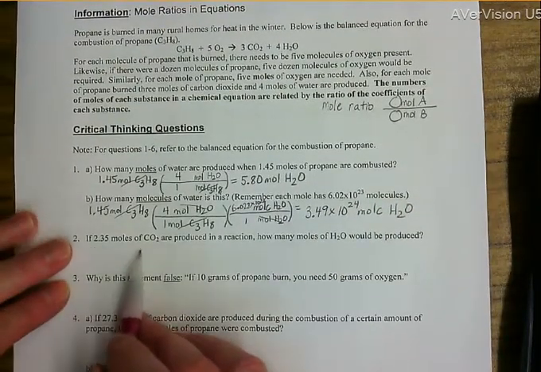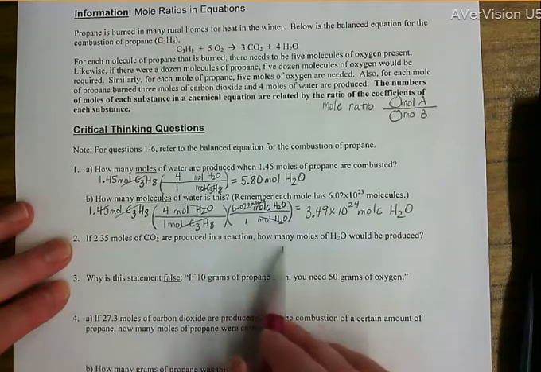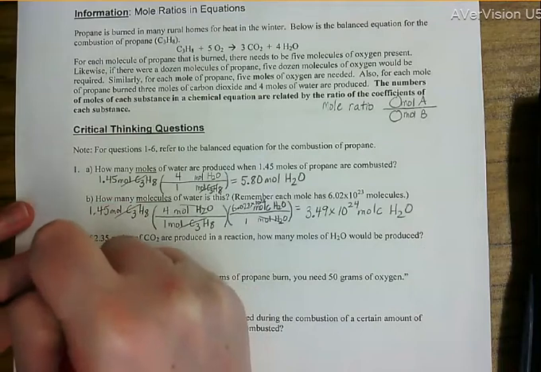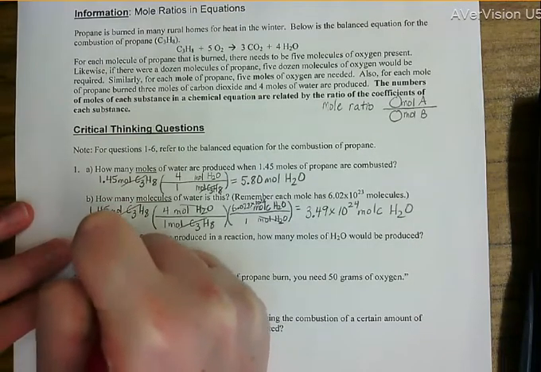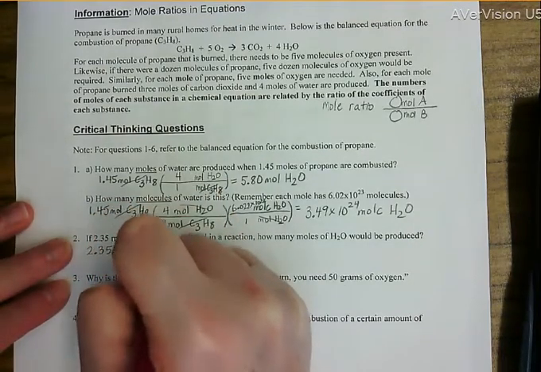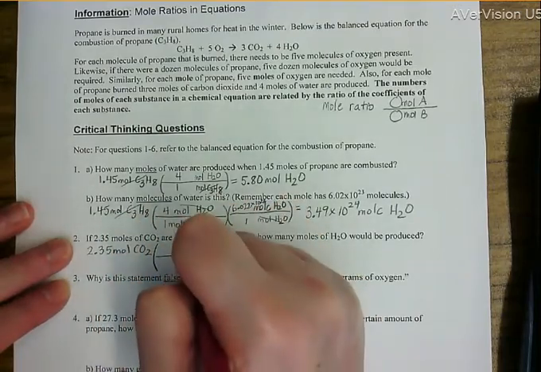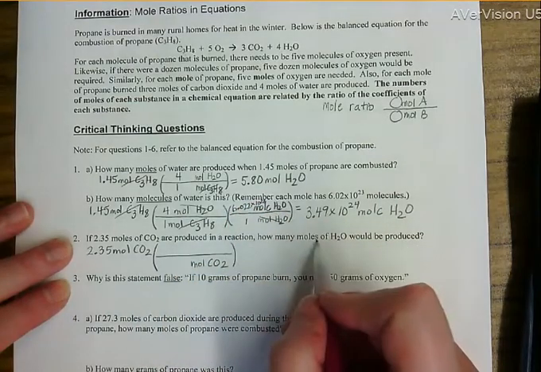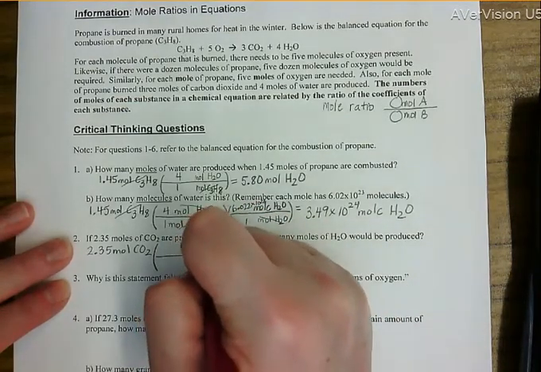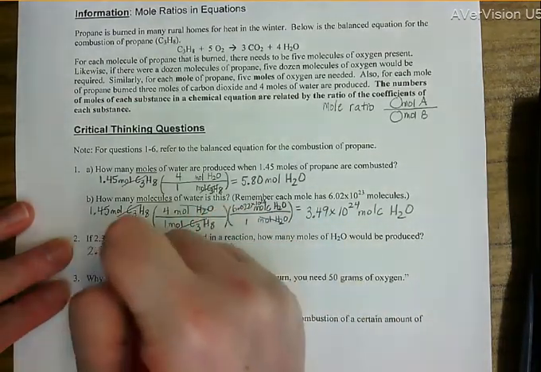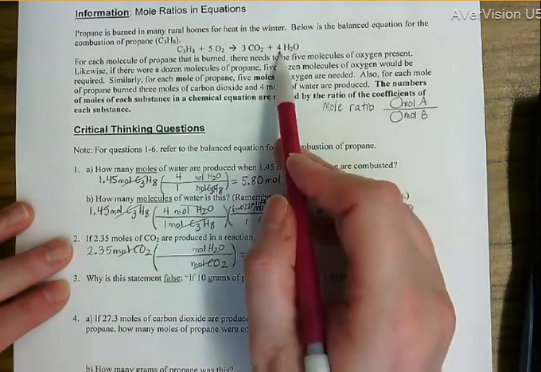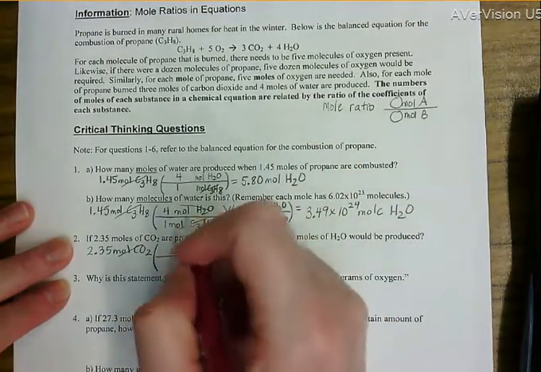If 2.35 moles of carbon dioxide are produced in a reaction, how many moles of water would be produced? So again, we start with our 2.35 moles of carbon dioxide. Moles of carbon dioxide have to go on the bottom to cross out. We're asking about moles of water, so moles of water go on the top. Again, this is a mole ratio, so I use my coefficient. So my coefficient on water is 4.